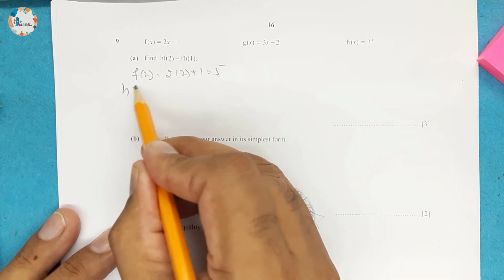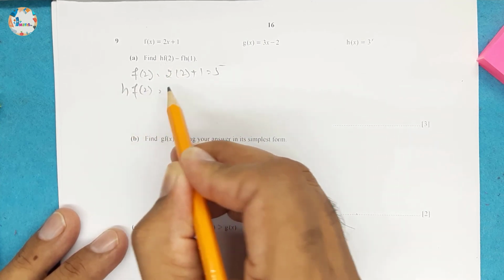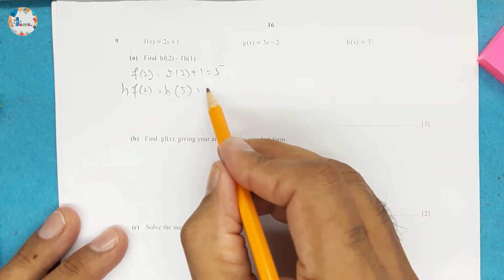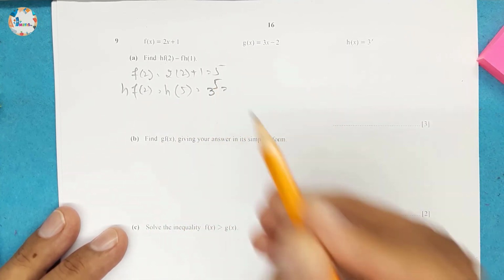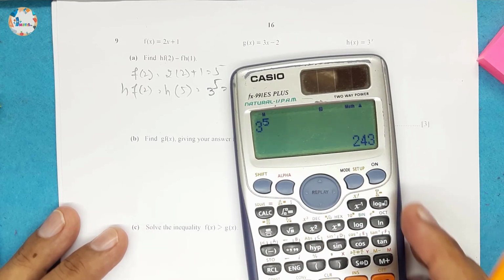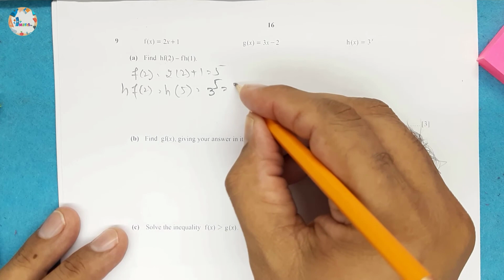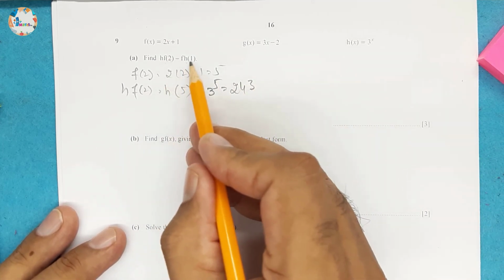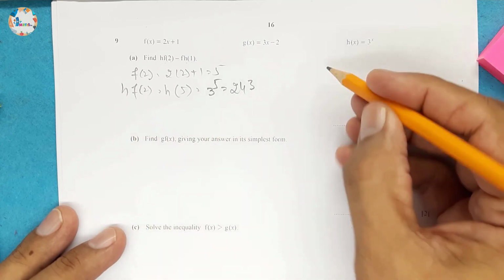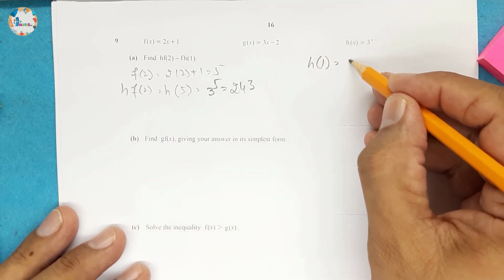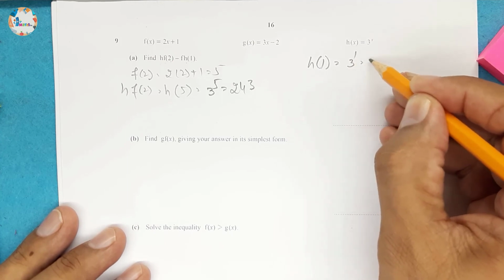Now h of f of 2 will be equal to h of 5, which is equal to, we'll replace here, 3 raised to the 5, and 3 raised to the 5 will be equal to 243. So this is equal to 243. And h of 1 will be equal to 3 raised to the 1, which is equal to 3.